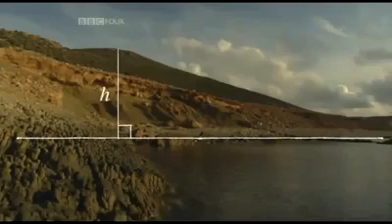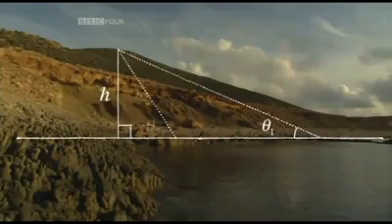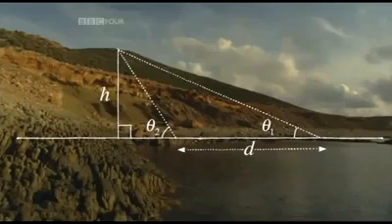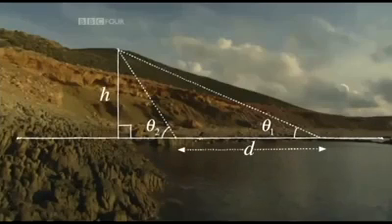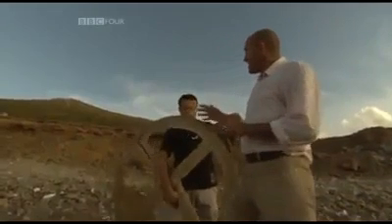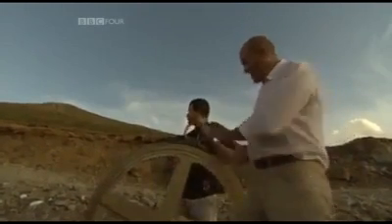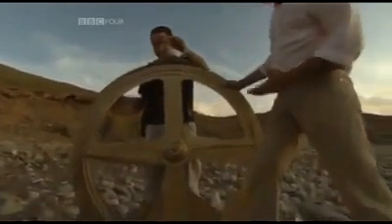Al-Beroni's first step was to work out the height of the mountain. He did this by going to 2 points at sea level, a known distance apart, and then measuring the angles from these points to the mountaintop. So, to measure the angle to the mountaintop, Beroni had to use a device like this called an astrolabe. It's basically a giant protractor.